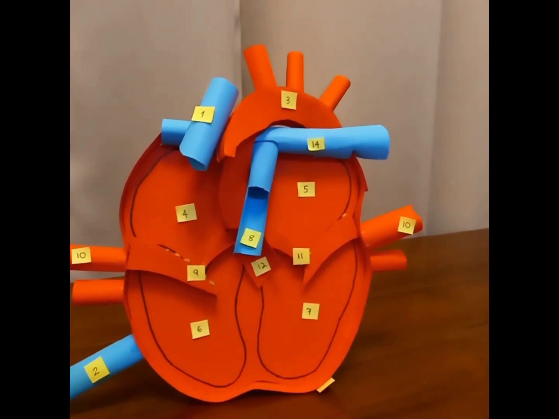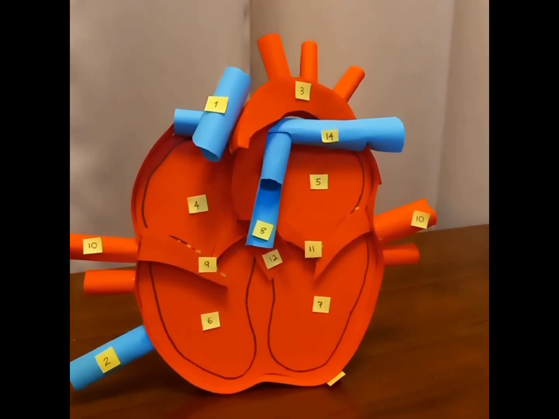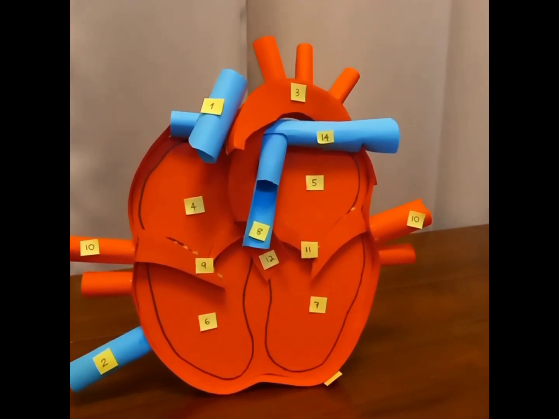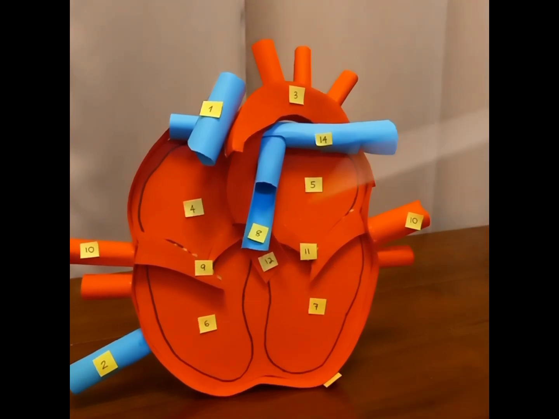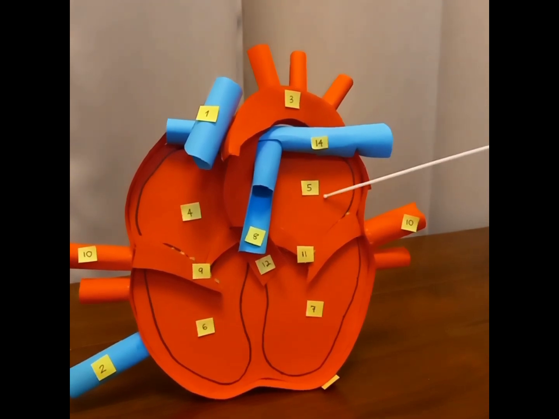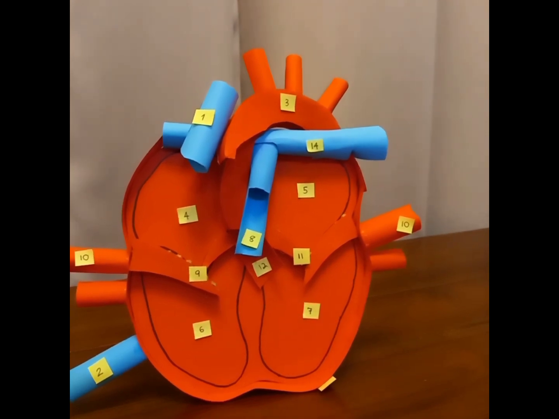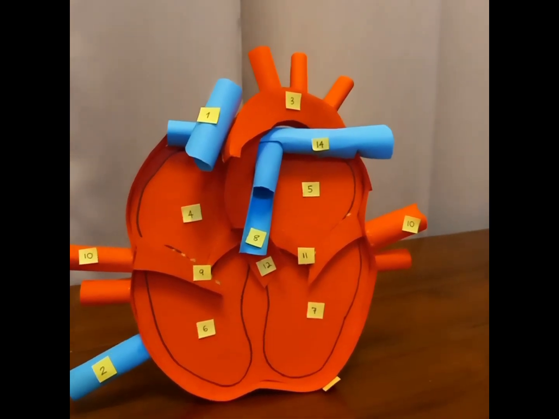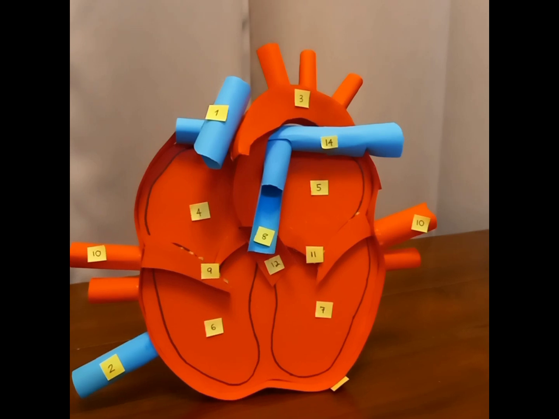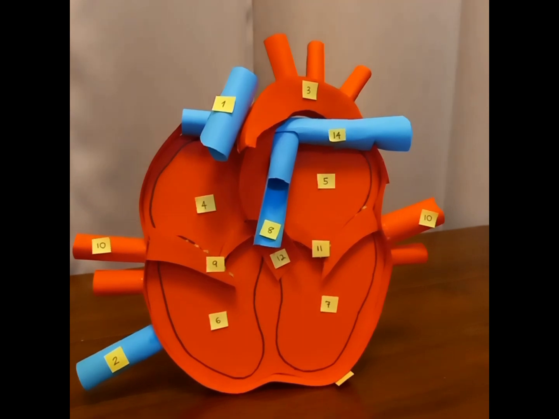A wall of muscles called the septum divides the heart into 2 cavities. The right atrium, which is this, and the right ventricle, which is this, number 6, lie in the right cavity, while the left atrium and the left ventricle lie in the left cavity. The right cavity receives the deoxygenated blood from all parts of the body except the lungs. The left cavity receives oxygenated blood from the lungs and pumps it to the rest of the body.